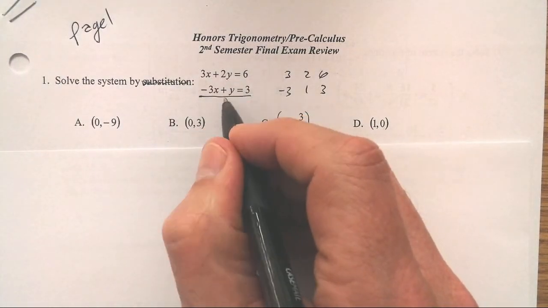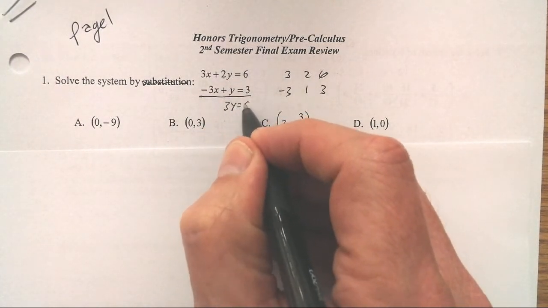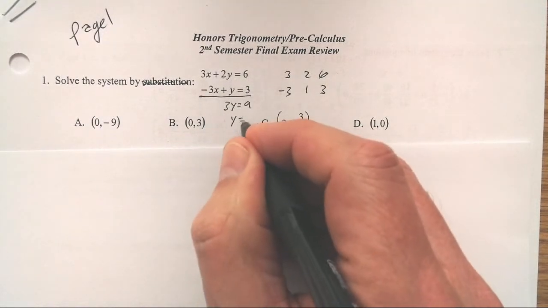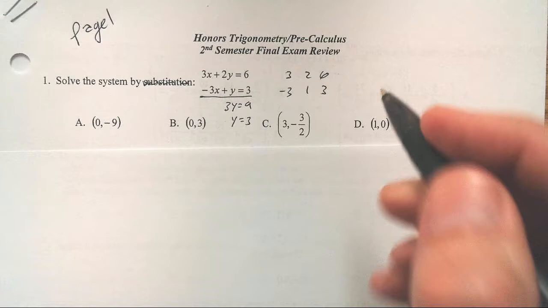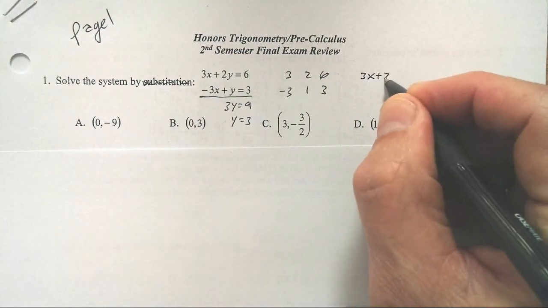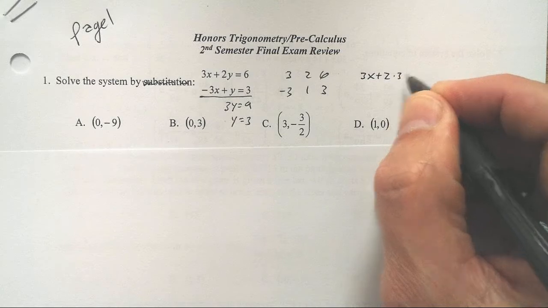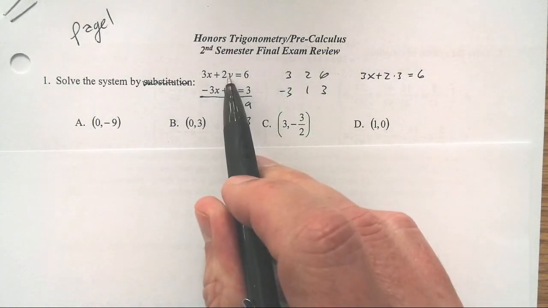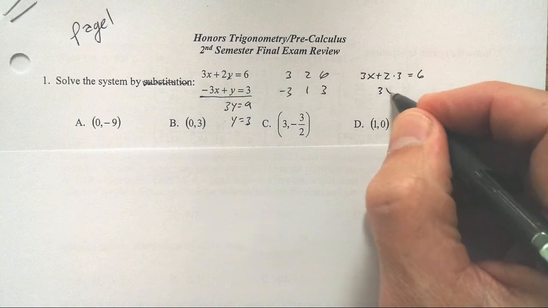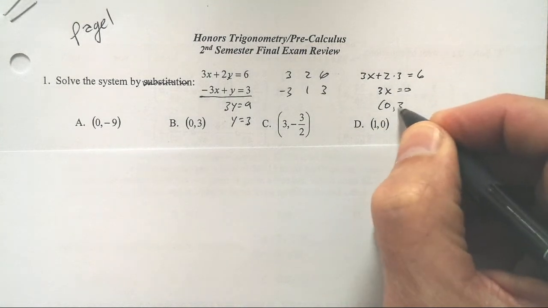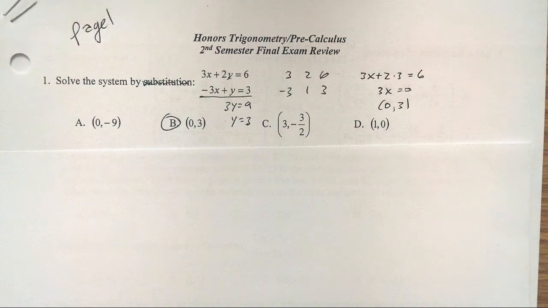Here we get 3y equals 9. If I add these, the x's cancel. I get y equals 3. If I jump back into the first equation, make that 3x plus 2 times 3 equals 6. Substitute 3 back in for y, and I get 3x equals 6 minus 6, 0. So we get x is 0 and y is 3, and we've got answer B.